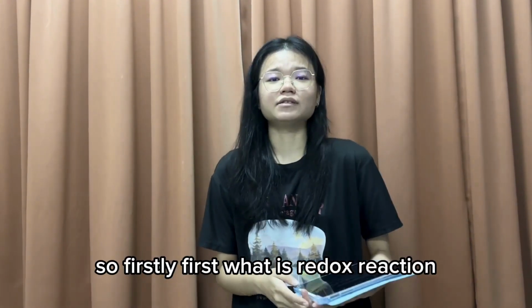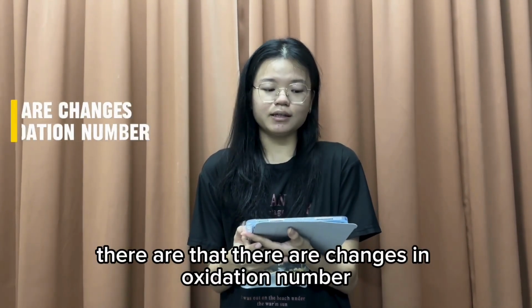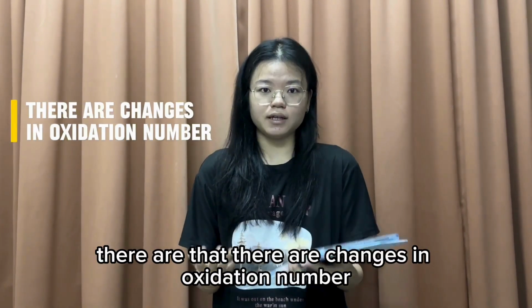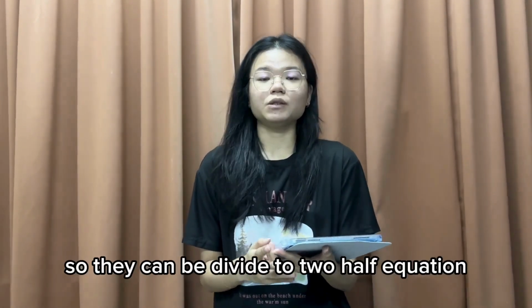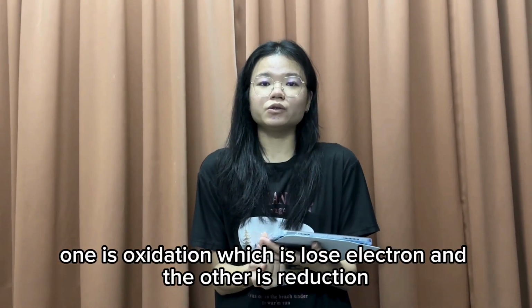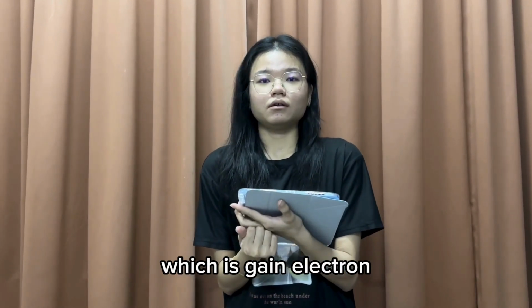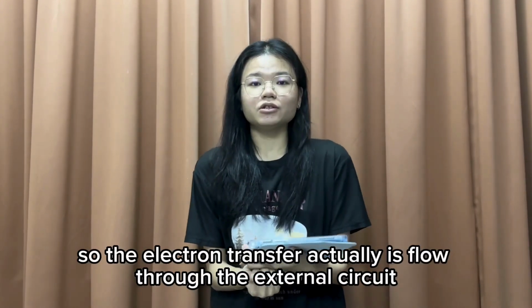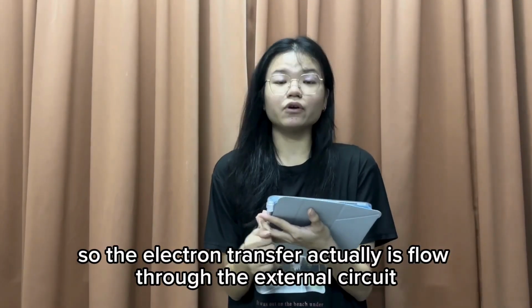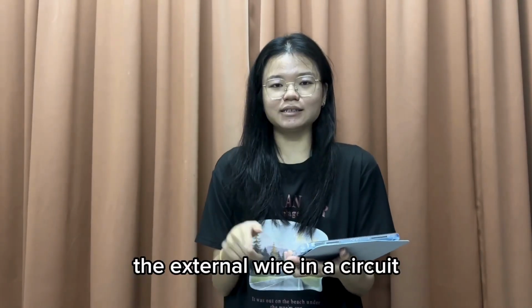So first, what is a redox reaction? A redox reaction is a reaction in which there are changes in oxidation number. It can be divided into two half equations. One is oxidation, which is the loss of electrons, and the other is reduction, which is the gain of electrons. The electron transfer actually flows through the external circuit, the external wire in a circuit.